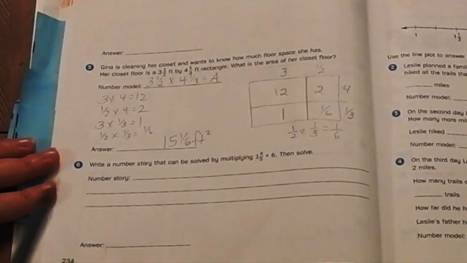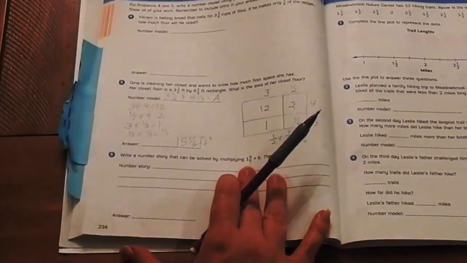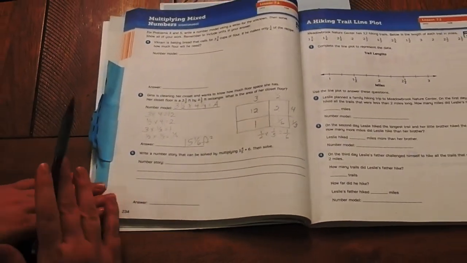All right, so that is how to do multiplying mixed numbers using area model and partial products.